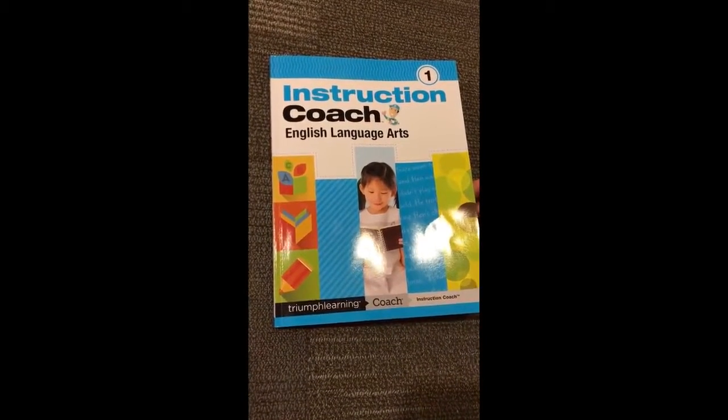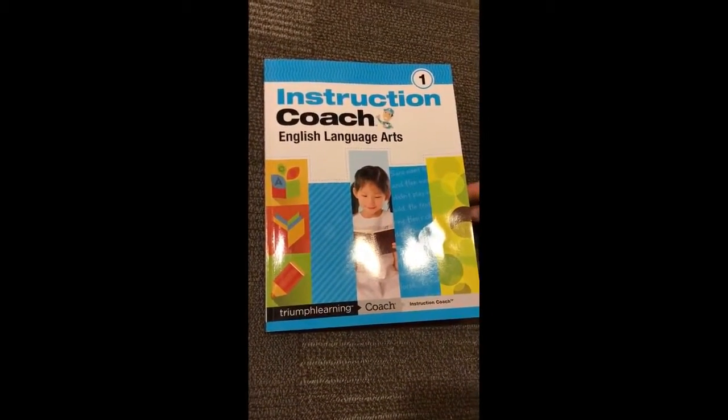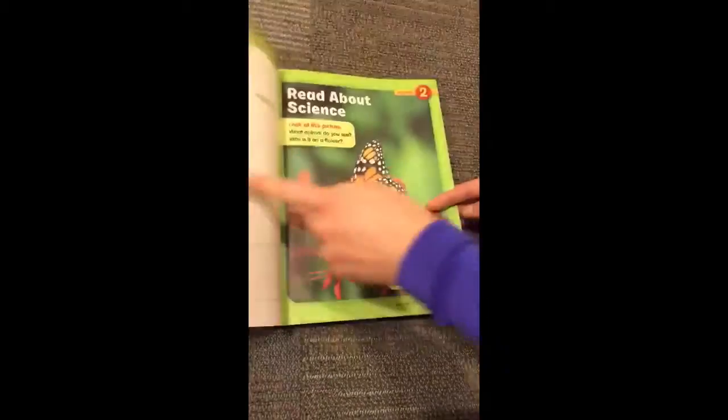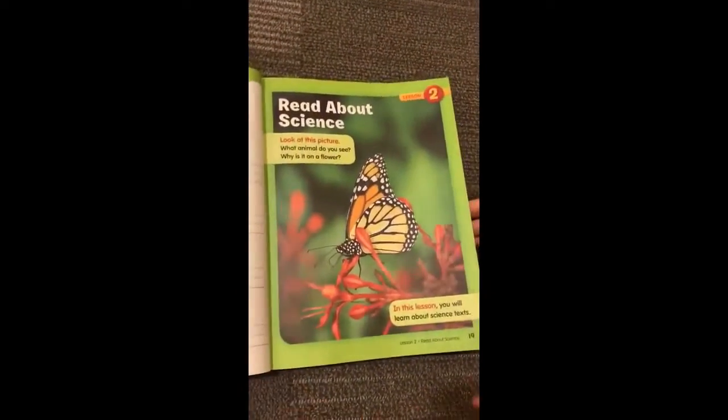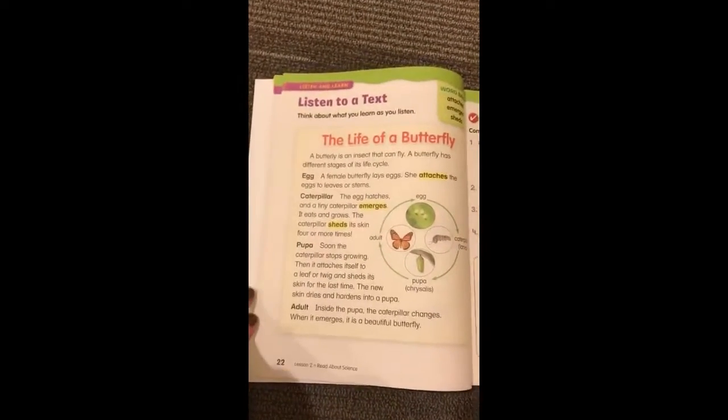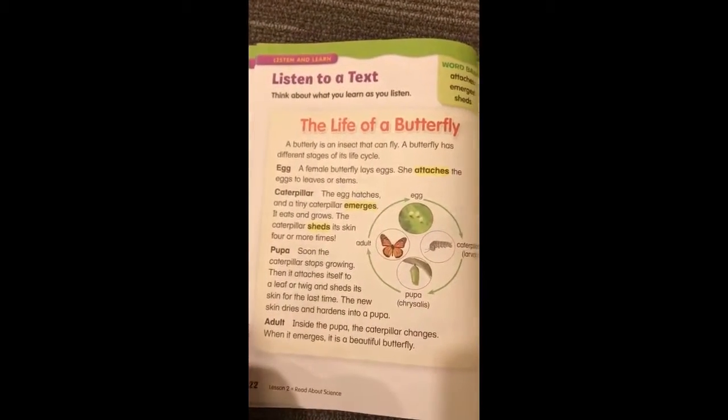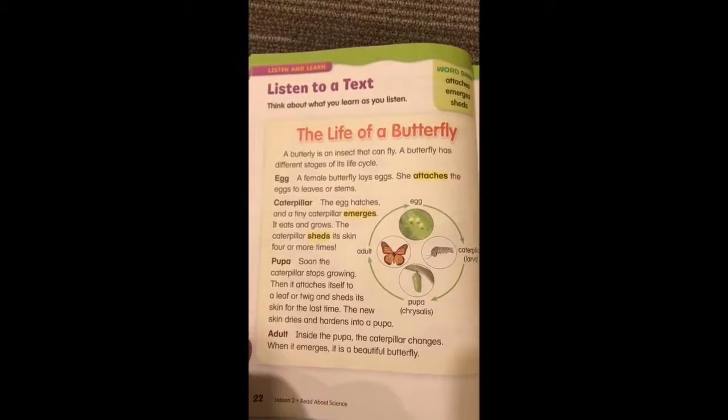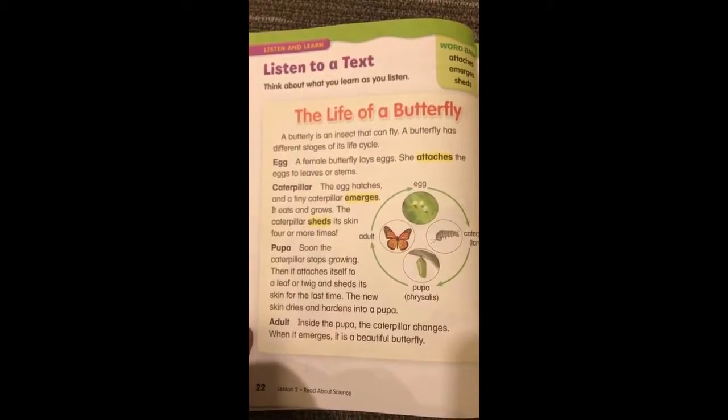Today we're going to be working in our Instruction Coach book, Grade 1, Lesson 2. We will be reading about science today. Turn to page 22 in your book. Think about what you learn as you listen. The life of a butterfly.